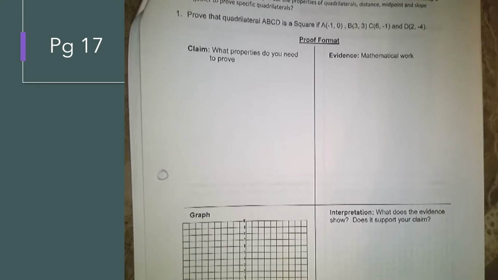They want us to prove that quadrilateral ABCD is a square. If A is at (-1, 0), B is at (3, 3), C is at (6, -1), and D is at (2, -4). So first thing, the claim, what properties do you need to prove that it is a square?